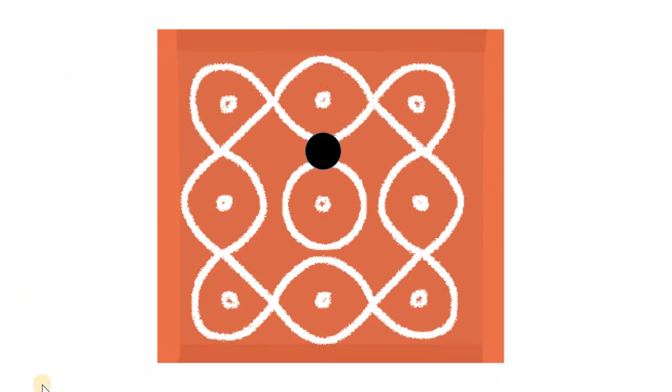Next, this pattern, what do you think? Here you see we have got only one line of symmetry, like this. The others cannot be the line of symmetry, so only one.